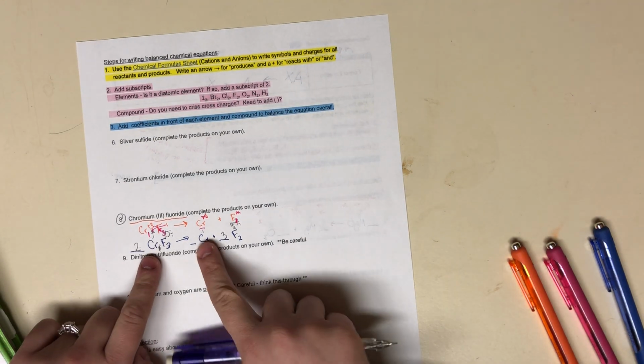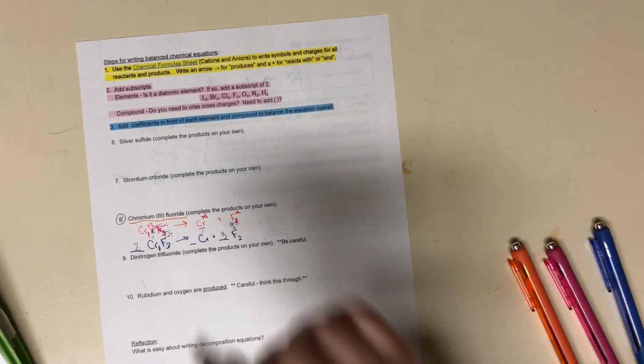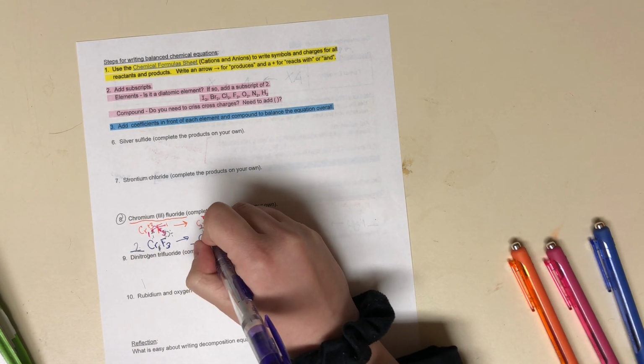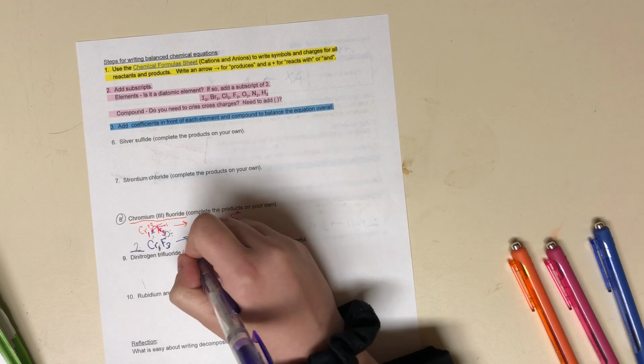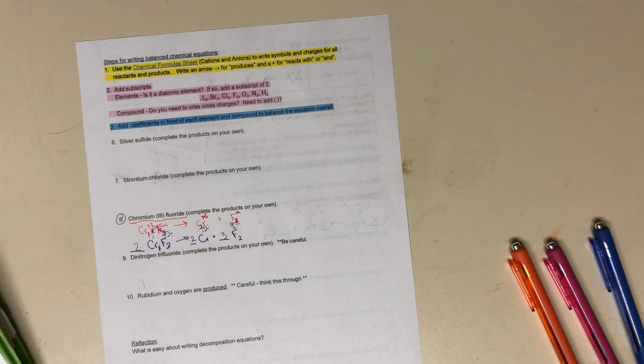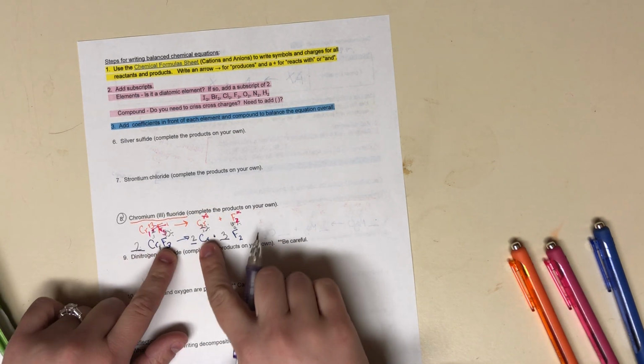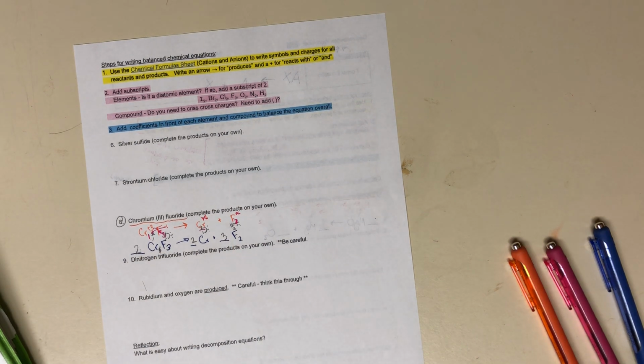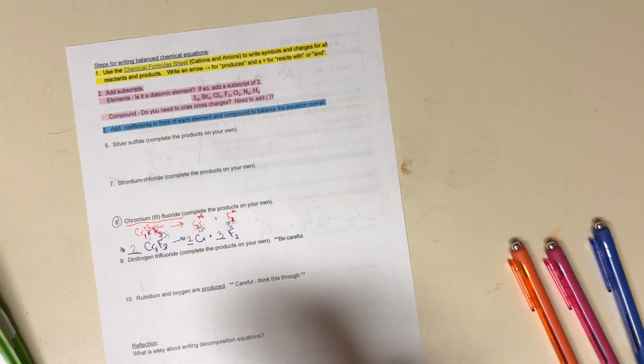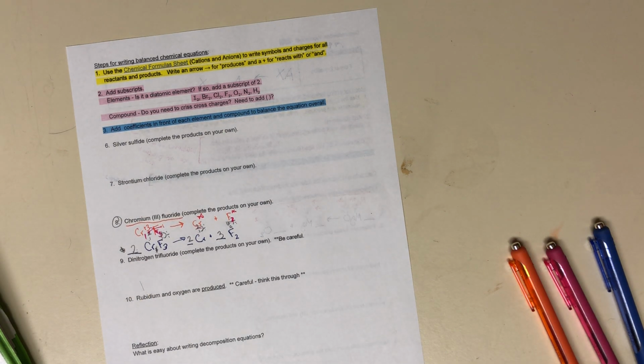All right, I've got 2 chromiums. I only have 1 here. Okay, so now bring the bigger number over and divide. 2 divided by 1 is 2. So 2 and 2, 6 and 6. Am I good to go? I'm good to go. This is our balanced equation. All right, so now that we wrote out our balanced equation, we are done. I want you to try the rest of them.